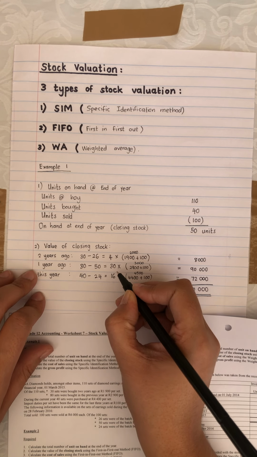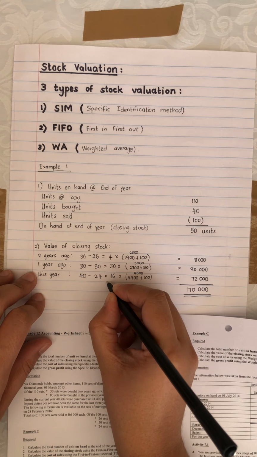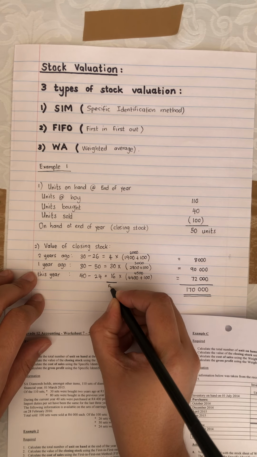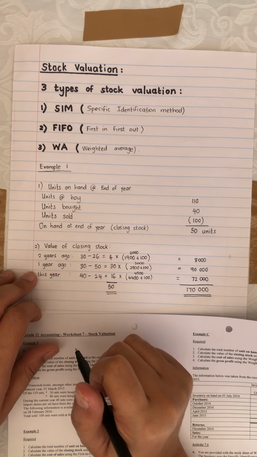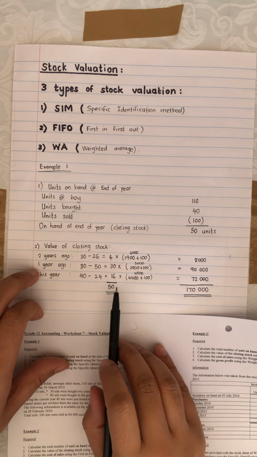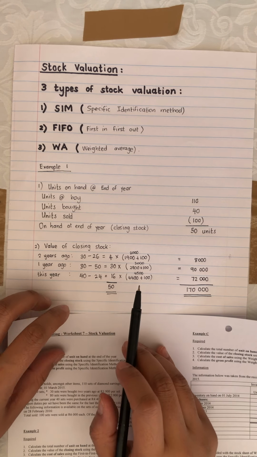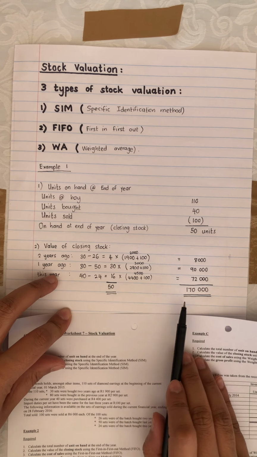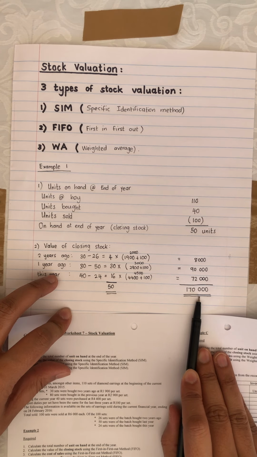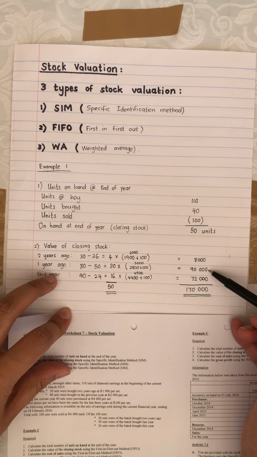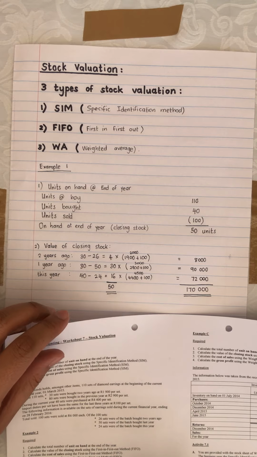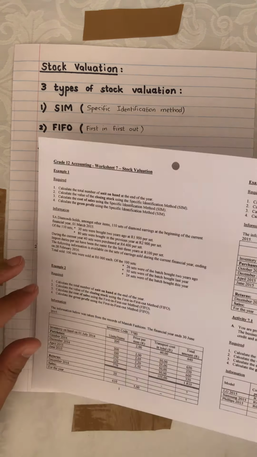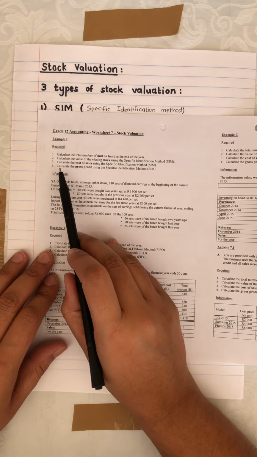Last year we had 3 units left, and this year we have 16 units left. If I add all 3, I'll get to 50 units that I had left. Okay, so for the specific identification method, I've got 50 units left, but the value is 170,000 Rand, because each set needs to be taken into account in the year in which it was bought versus the year in which it was sold. Okay, let's look at the next question that they're asking us from example 1.